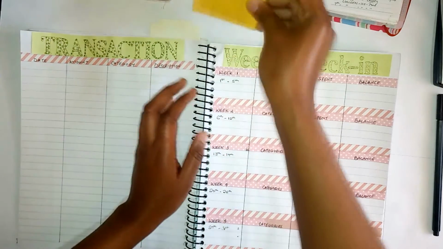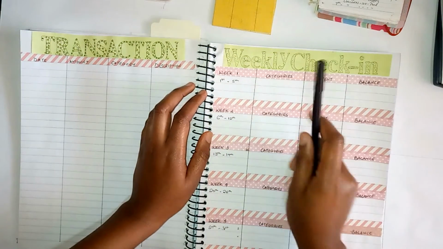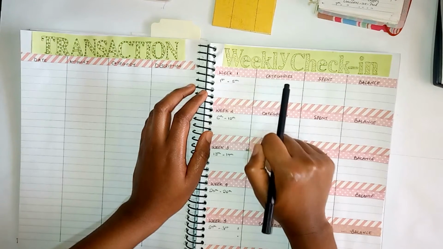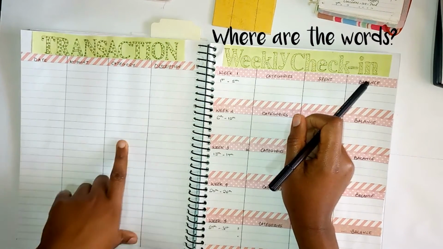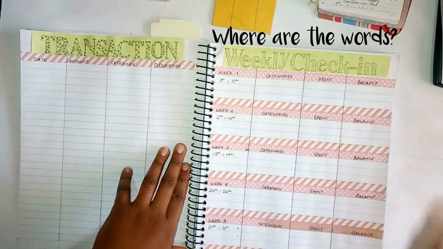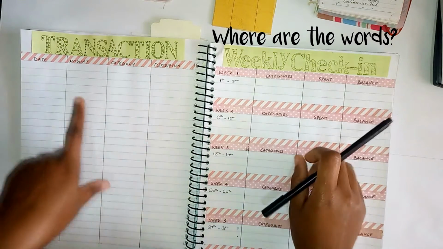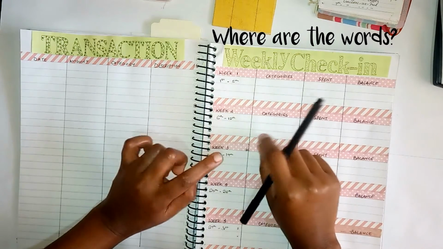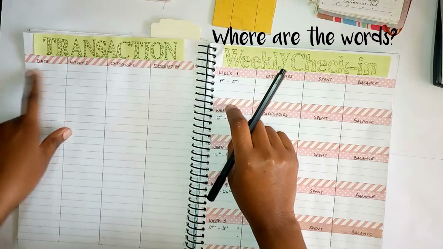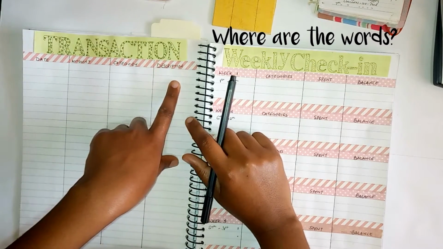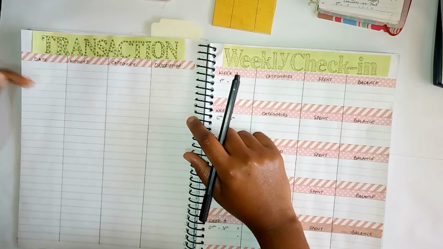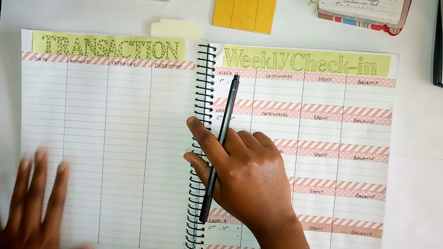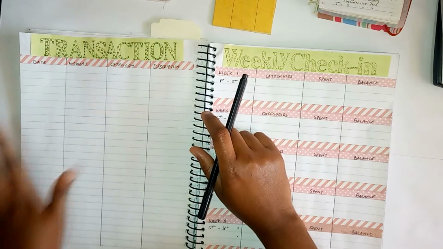The other thing that I usually do is I check in for my fare once a week. So what I have done is I will write one transaction for my fare for that whole week, because if I continue doing one for each day, I will not have enough space to write my transactions for the rest of the month.